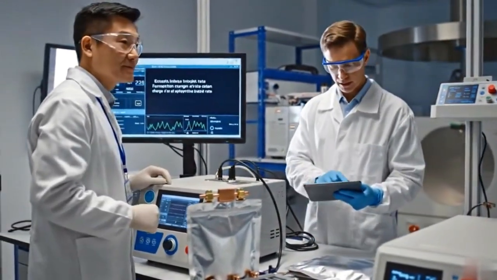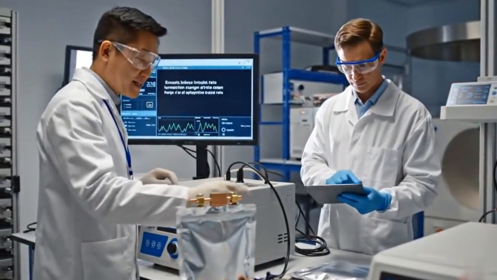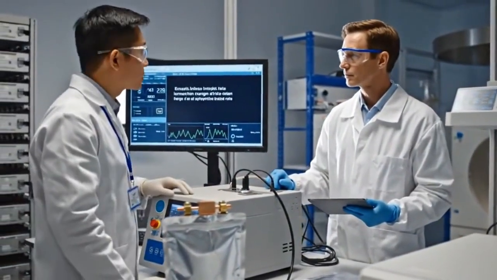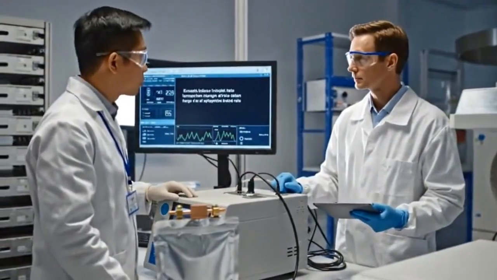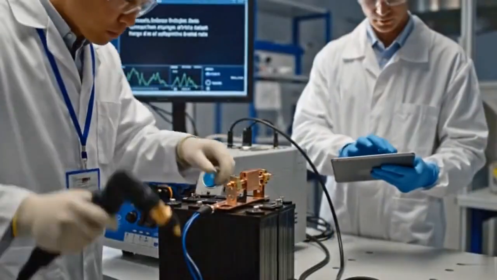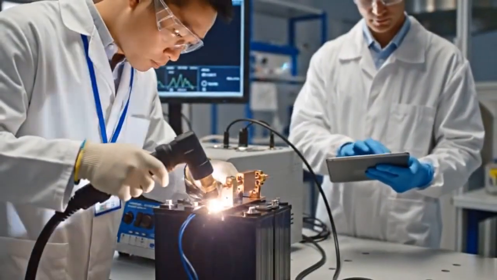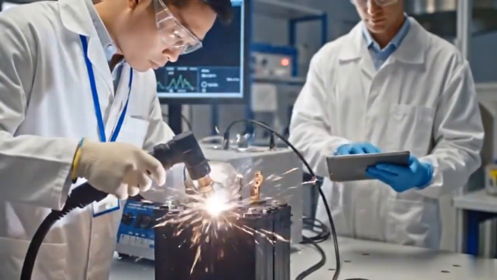Look at this anomaly on the console display here. Yes, I see it. The preliminary data analysis confirms the trend we observed. First pass complete. The tabs are secure. Data logs confirm a stable connection, proceeding with the next sequence.